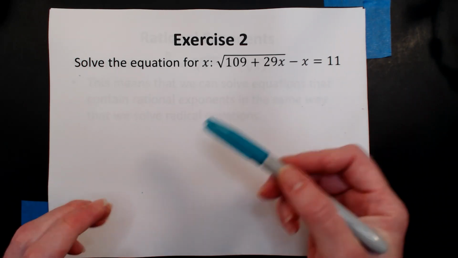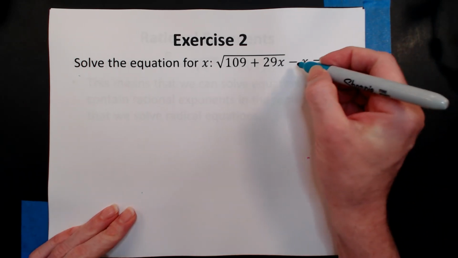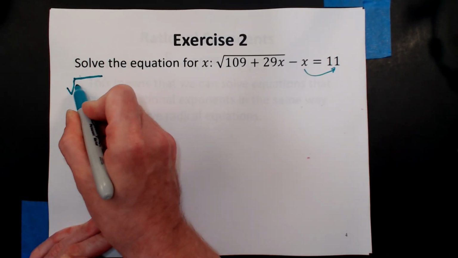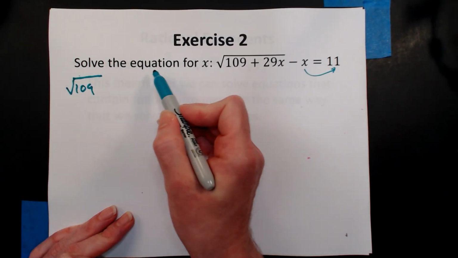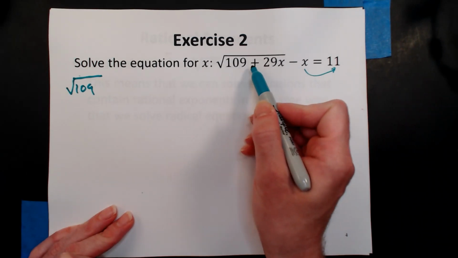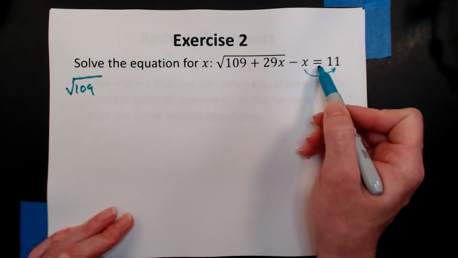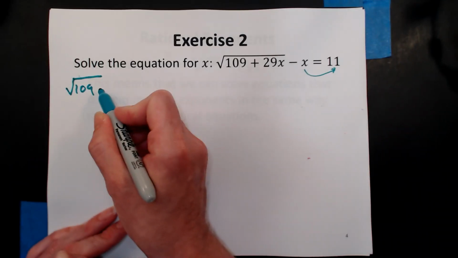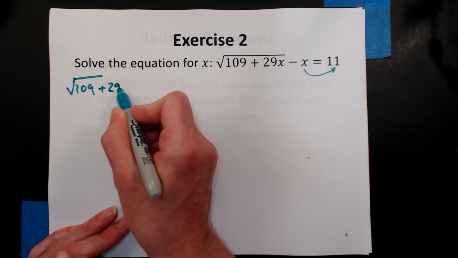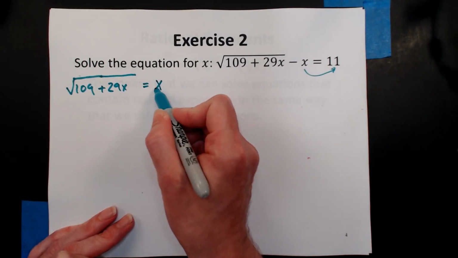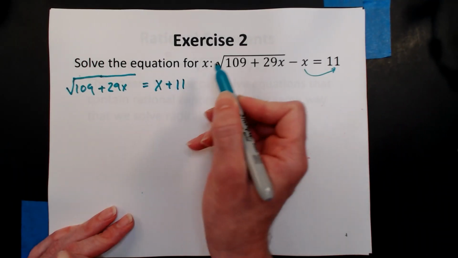So next we have the following equation. We do it like we did the other one before. I'm going to move this x to the other side. So I'm going to solve the equation for x: the square root of 109 plus 29x, quantity, minus x equals 11. We have the square root of 109 plus 29x, and that's going to be equal to x plus 11.